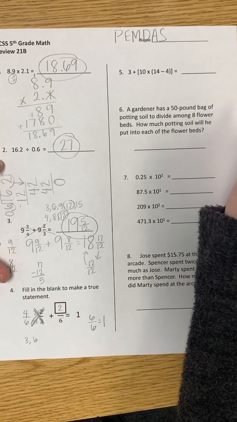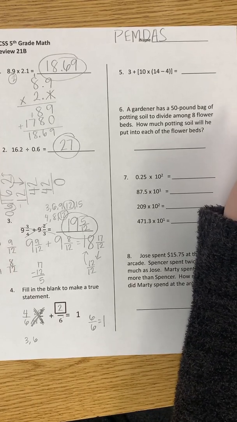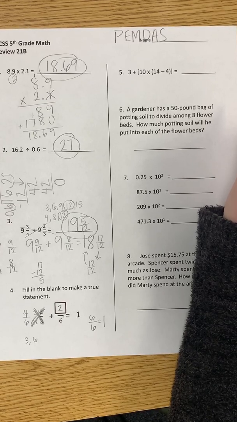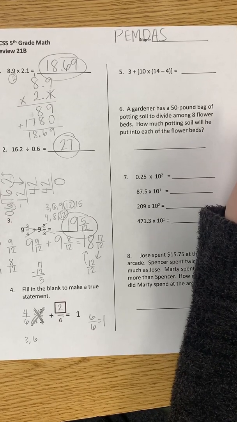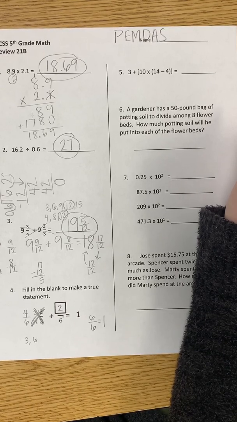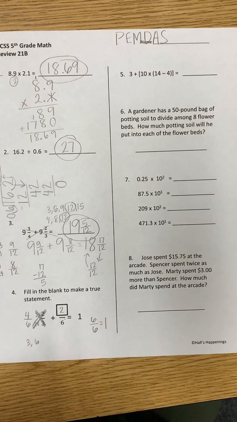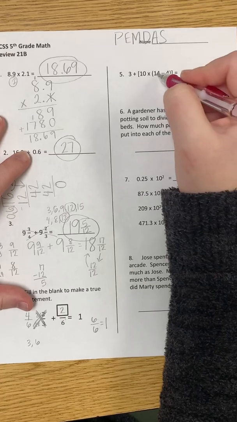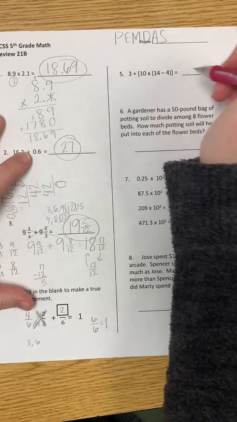Now, I told y'all wrong last week. If there's not parentheses, then you just multiply or divide first, left to right. And then same thing, after you've multiplied and divided, then you add and subtract just left to right. But this week we do have parentheses. So we're going to start with our parentheses and our brackets. So in our parentheses first is 14 minus 4.